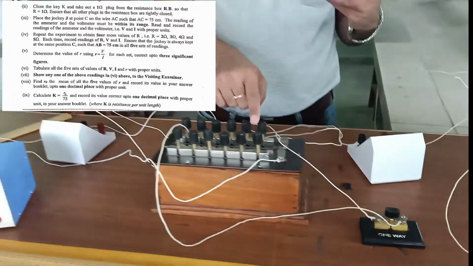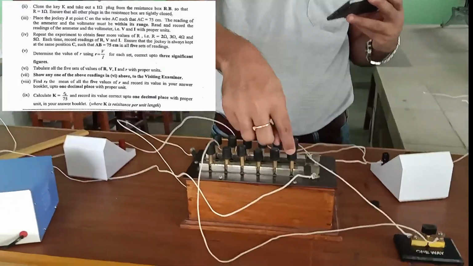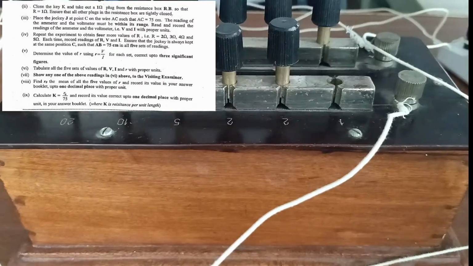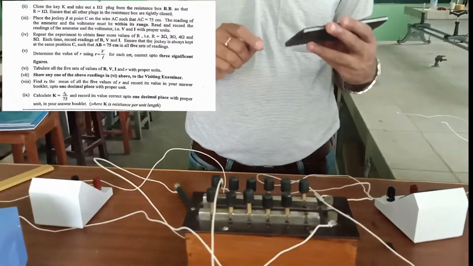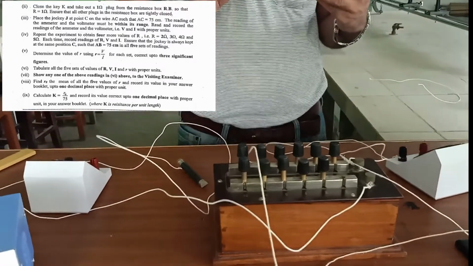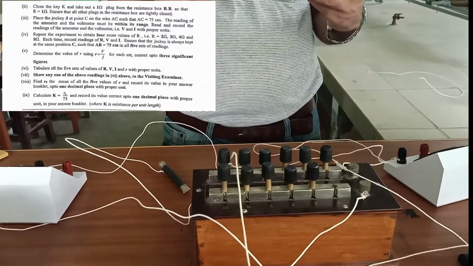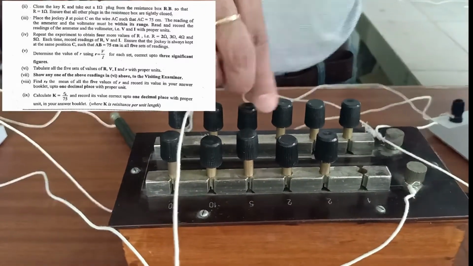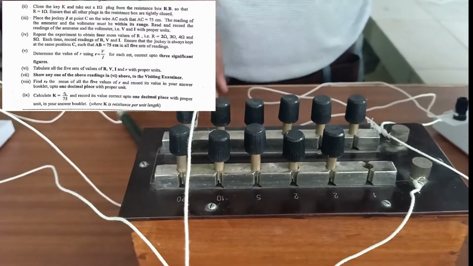Take out 1 ohm from the resistance box. This is 1 ohm key. You can see here 1 ohm written. Okay. So I am taking out the 1 ohm key. 1 ohm key is taken out from the resistance box such that resistance R is 1 ohm. Ensure that all other plugs in the resistance box are tightly closed. So I have just checked all other pins are tightly closed. Only 1 ohm has to be removed.